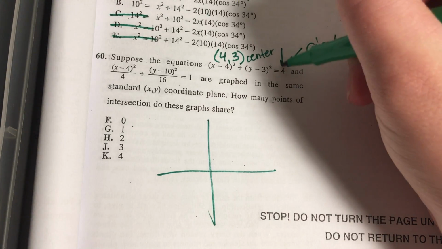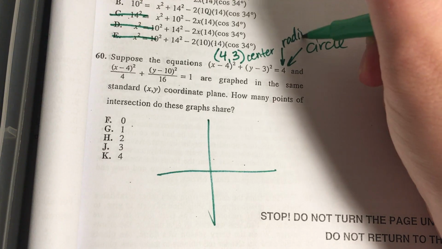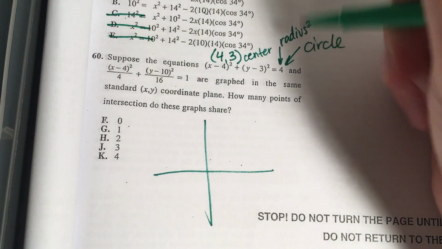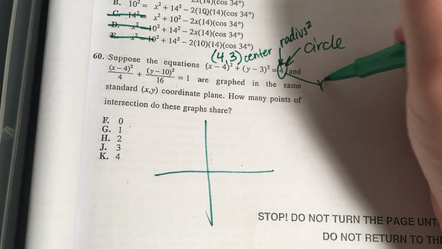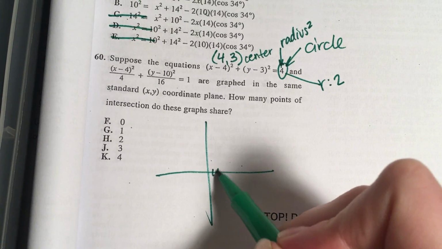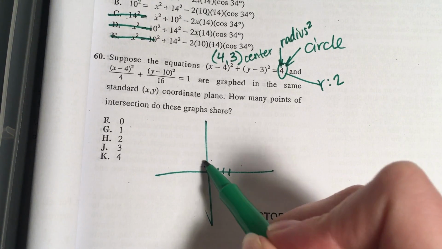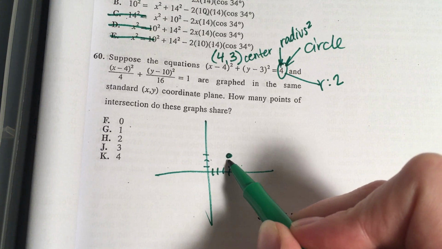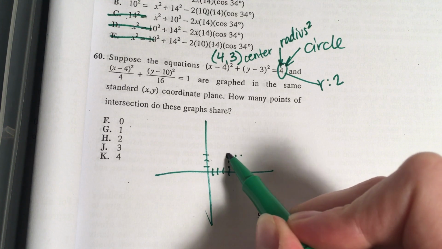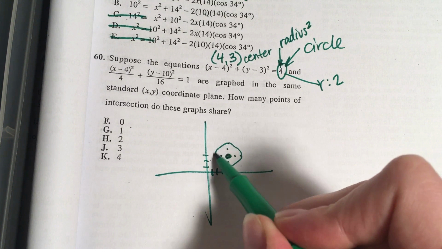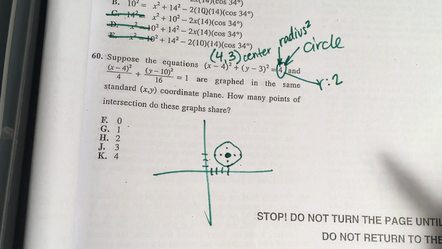And then remember that this is the radius squared. Instead of being 4, the radius is going to be 2, because that is the square root of 4. So I'm going to go over 1, 2, 3, 4, and up 1, 2, 3. Here's the center of my circle. It goes down 1, 2, over 1, 2, up 1, 2, over 1, 2. We have this circle, looks like that.